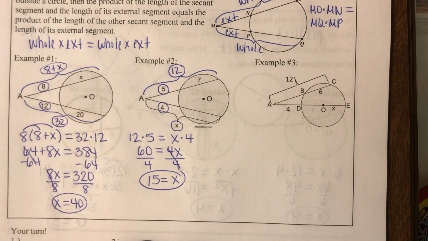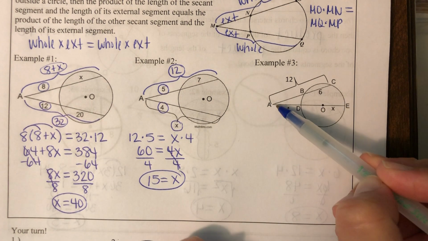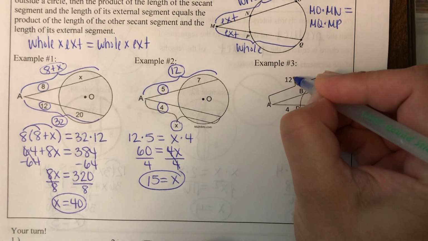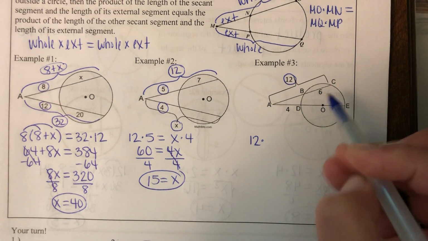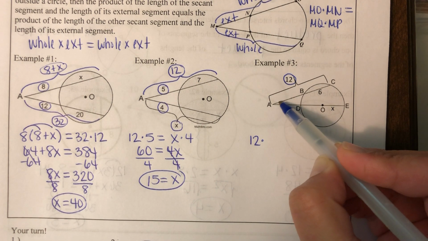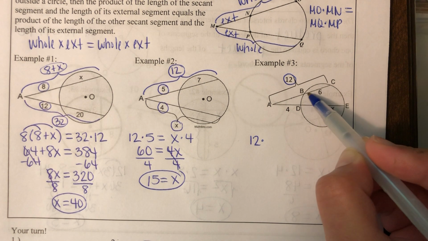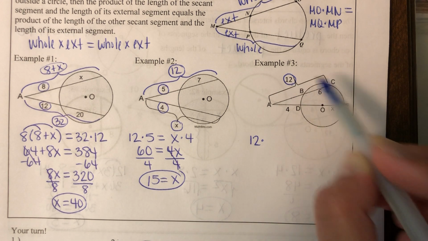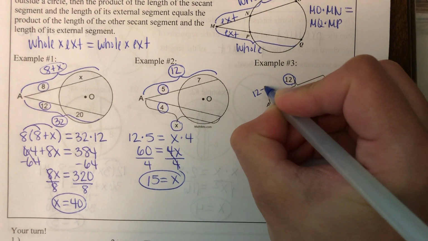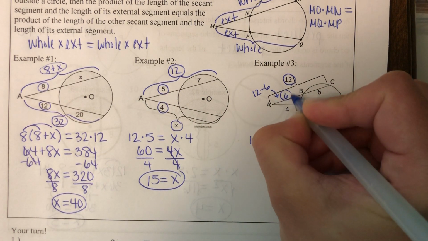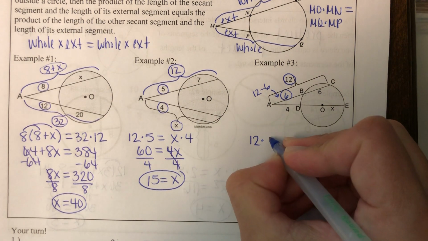All right. Next one, a little more complicated. Looking at AC first, my whole's given to me. There it is, it's 12. Now, the external piece is right here. It's not given to me, but if the internal piece is 6 and the whole is 12, then this piece must be whatever 12 minus 6 is, which is another 6. So you may have to find the external piece.